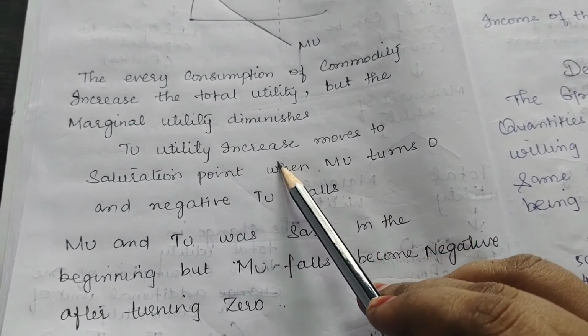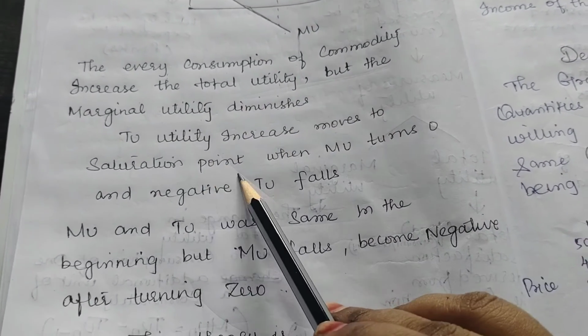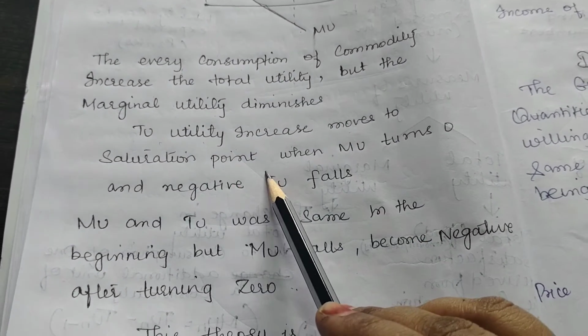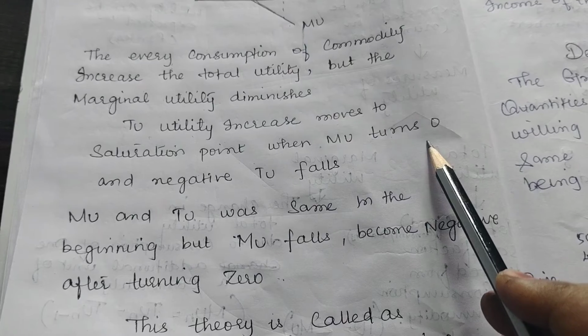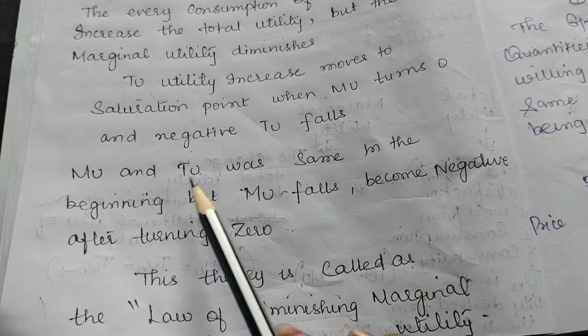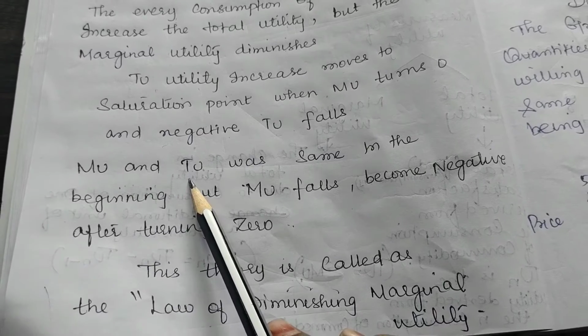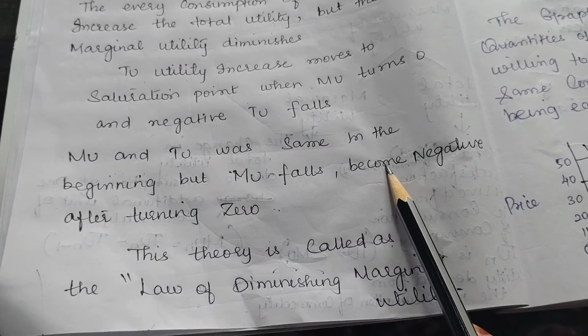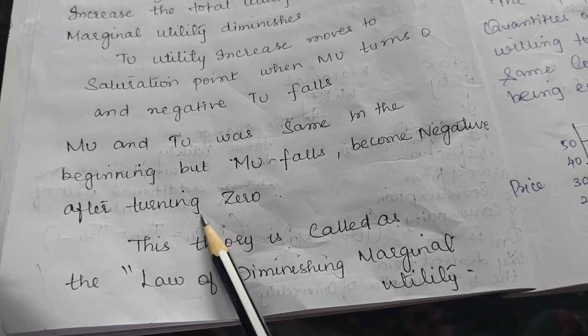The total utility increases and moves to the saturation point. When MU turns 0 and negative, TU also falls. MU and TU were the same in the beginning, but MU falls and becomes negative after turning 0.